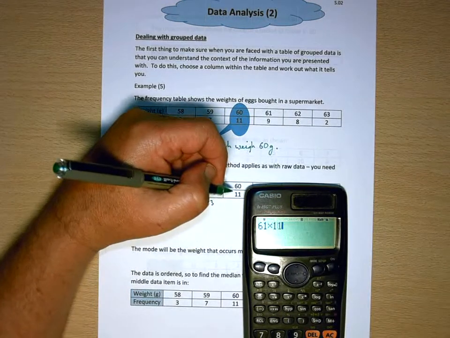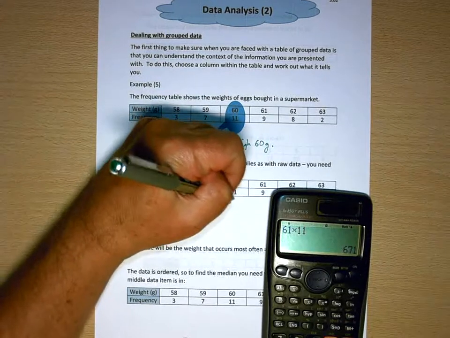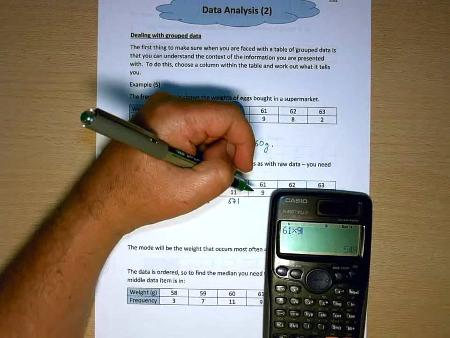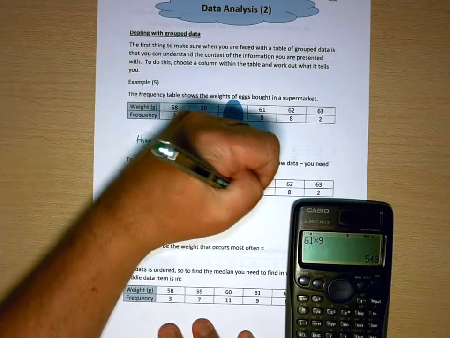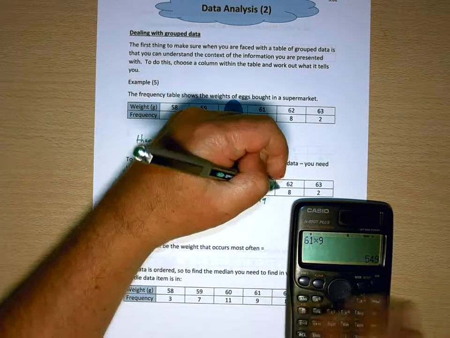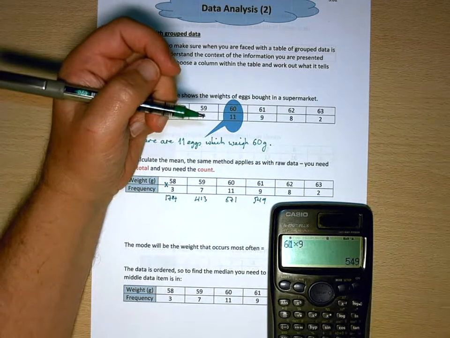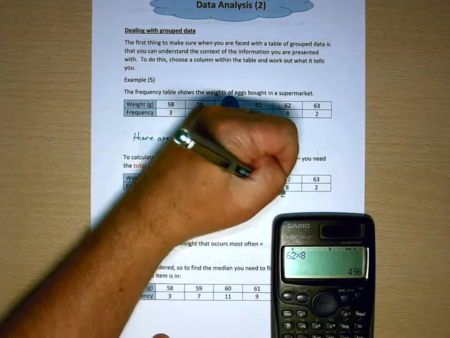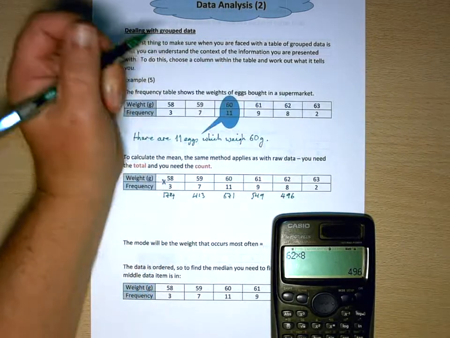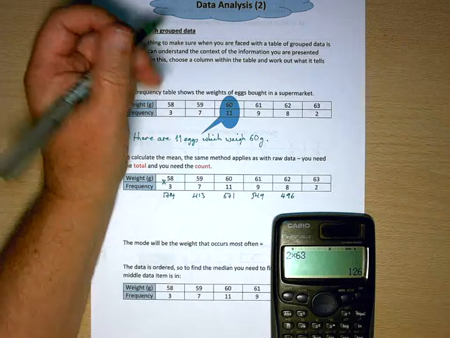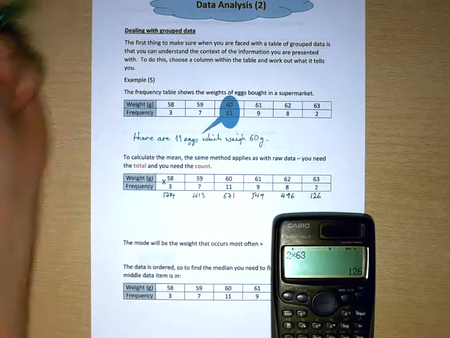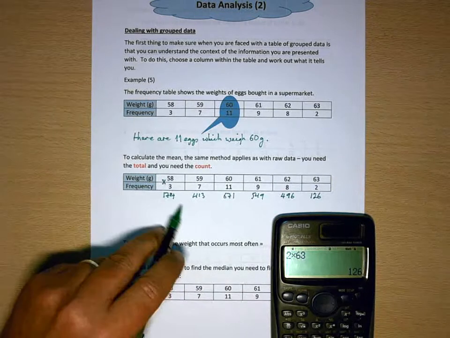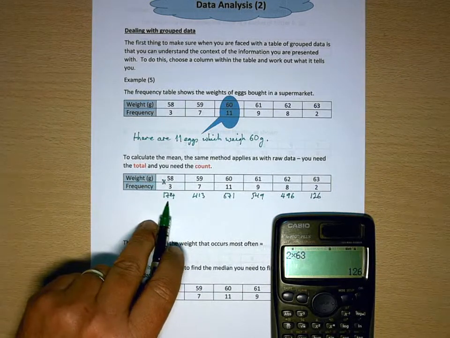Then 60 lots of 11, 671. 61 lots of 9, 549. 62 lots of 8, or 8 lots of 62, same thing, 496. And 2 lots of 63, 126.